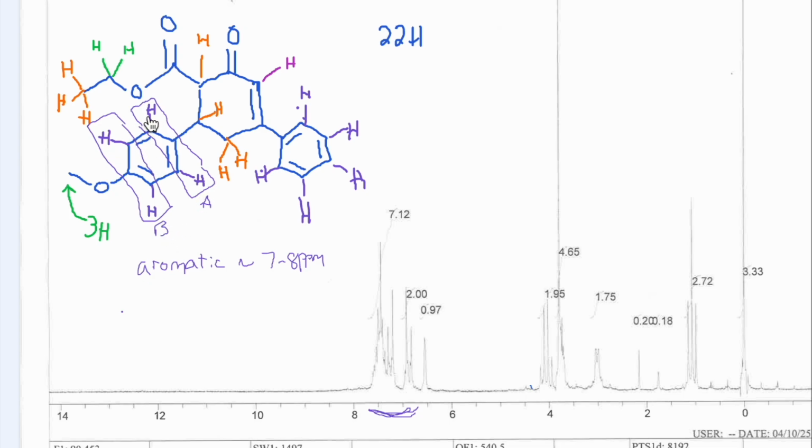But then since we have the same situation on the other side of town, we have two copies. And so the doublet for A integrates for two protons because we see it twice, and the doublet for B integrates for two protons because we see that twice. This particular doublet, we were not able to get out of this mess, so I don't have it called out separately. This one was far enough away that you were able to see. So you can see the two doublets being worth different, two each.